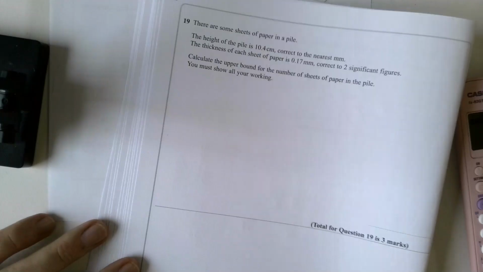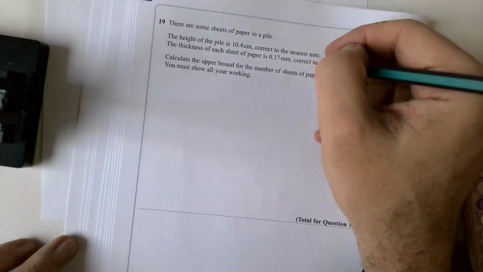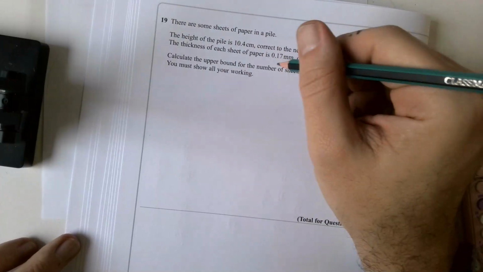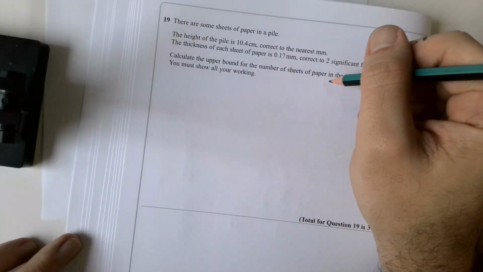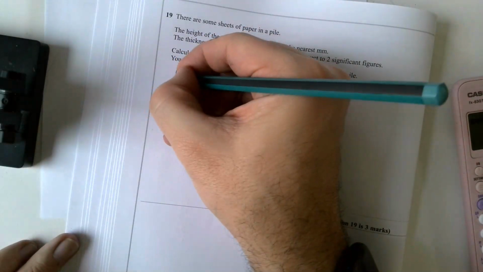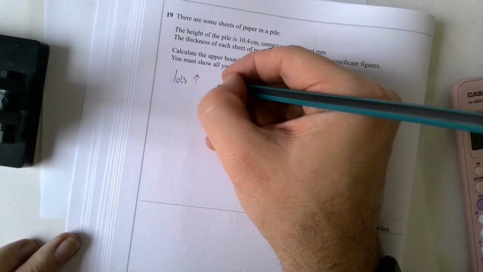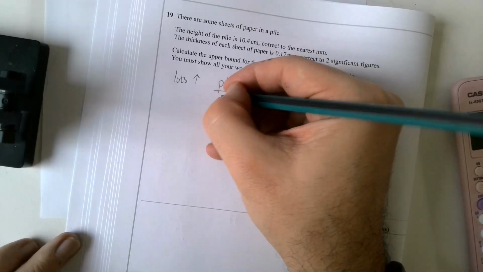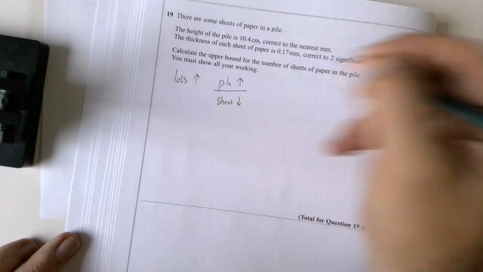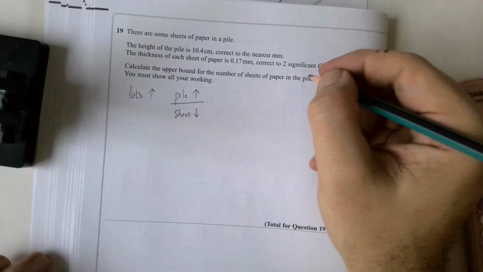Right, this one. The thickness of each paper is that. Calculate the upper bound for the number of sheets. Right, so if I want lots of sheets, so if I want a big answer, I want my pile to be big and I want each sheet to be thin. Okay, that's my brain thinking this.